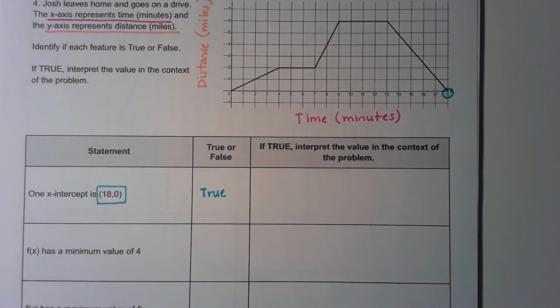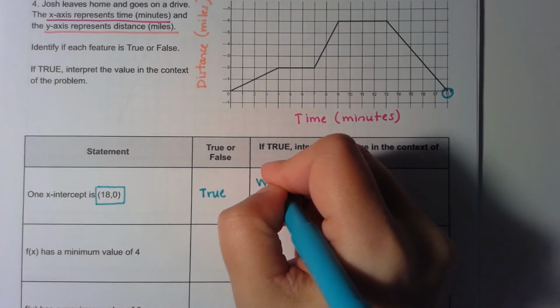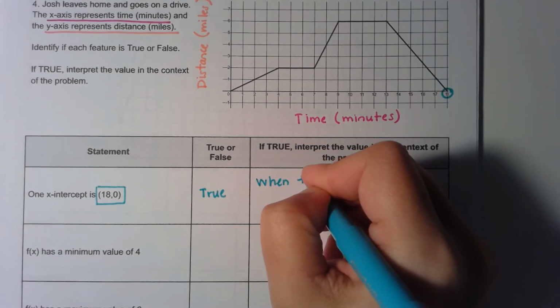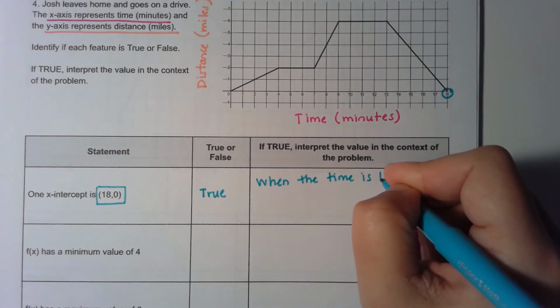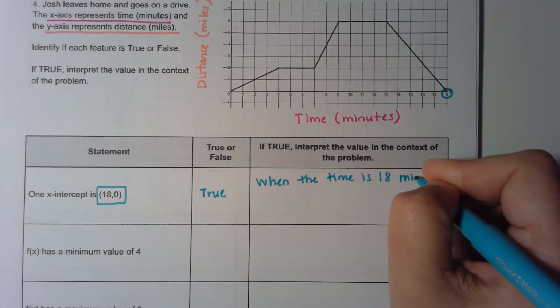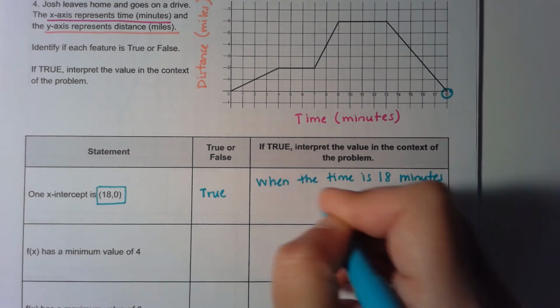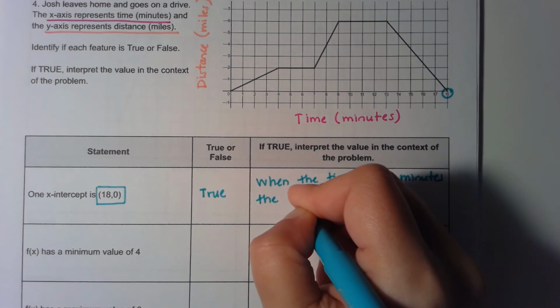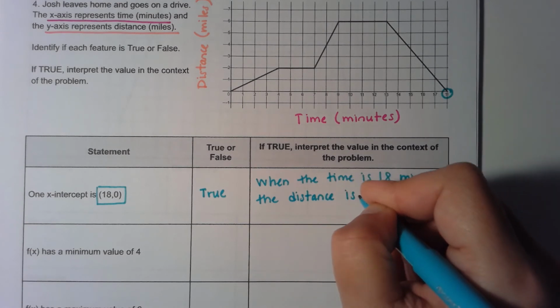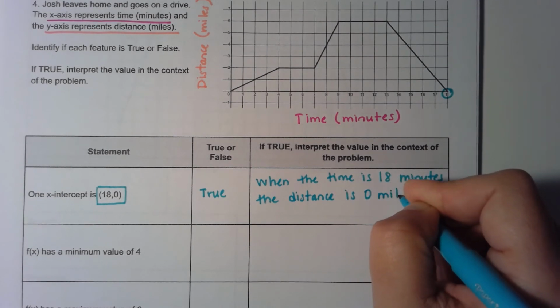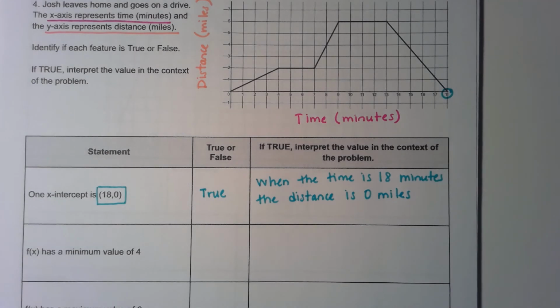So we would say when the time is 18 minutes, the distance is 0 miles. So you're saying what does the 18 mean and what does the 0 mean, that point on the graph.